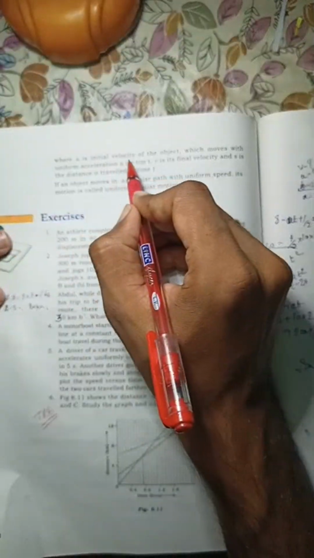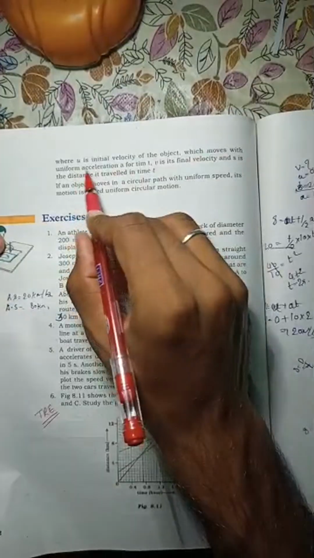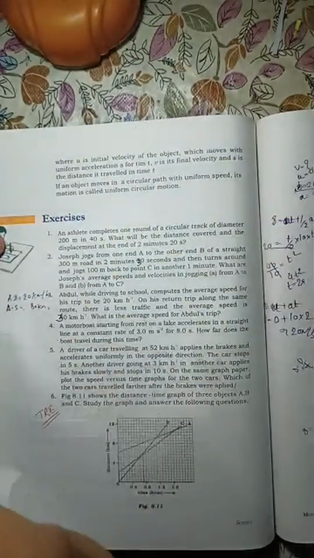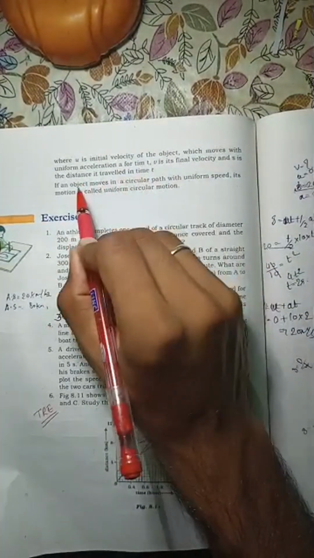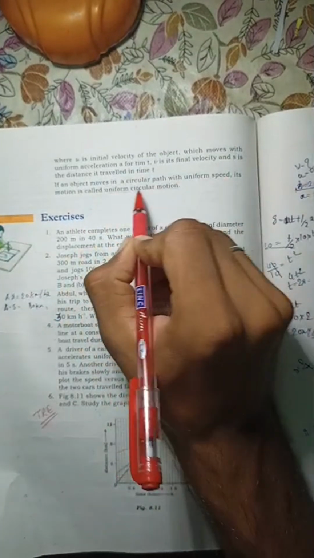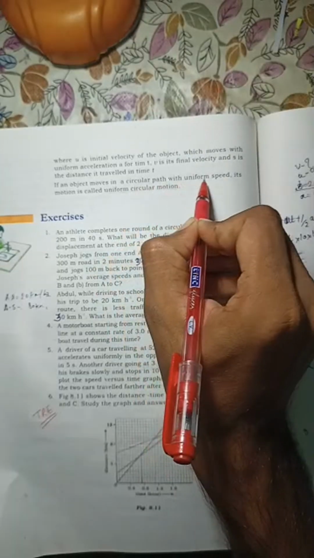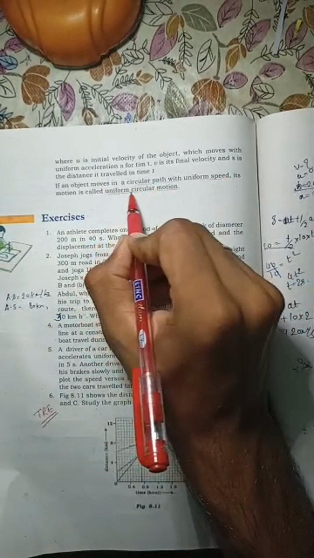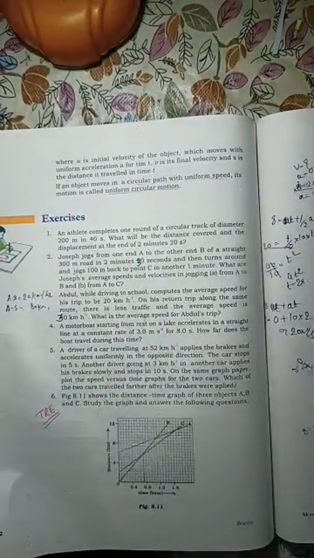Where u is the initial velocity and the object moves with uniform acceleration. If an object moves on a circular path with uniform speed, the motion is called uniform circular motion.